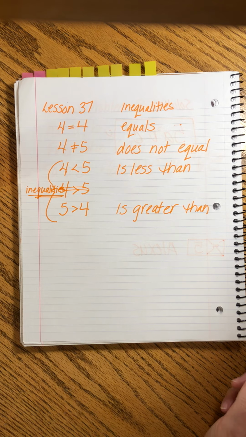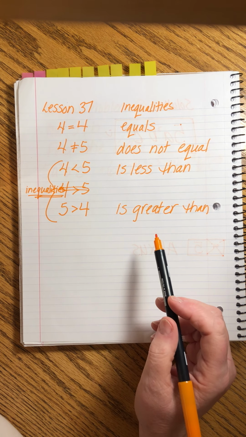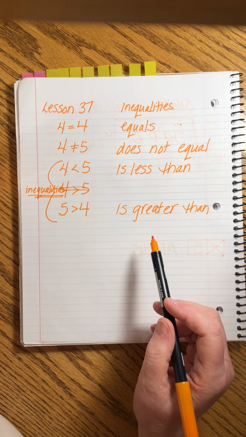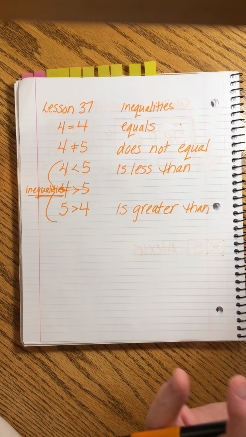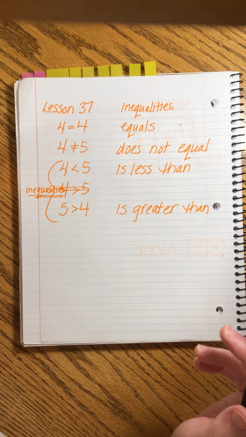Now, when you learned these way back in the day, a lot of you learned some cute little story about a crocodile opening his mouth, eating the bigger numbers. If that's the story you know and that makes sense to you, use it. I'm not an alligator inequality lady, so I won't use that.